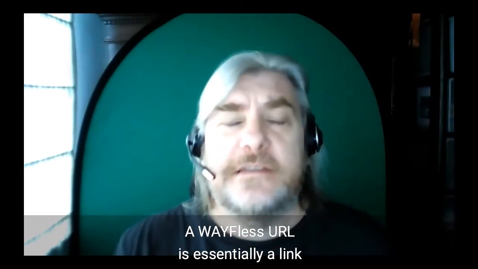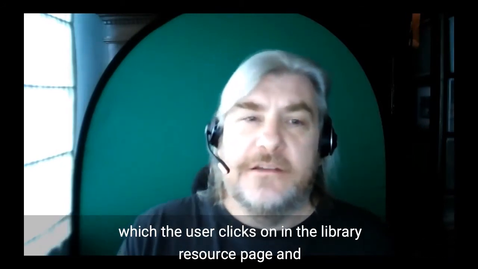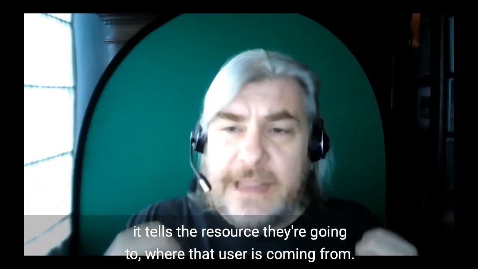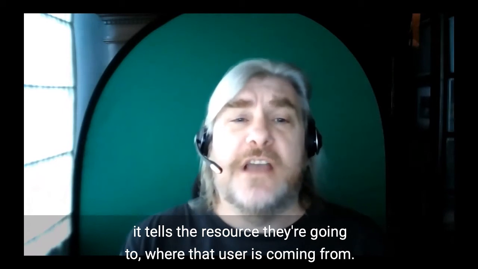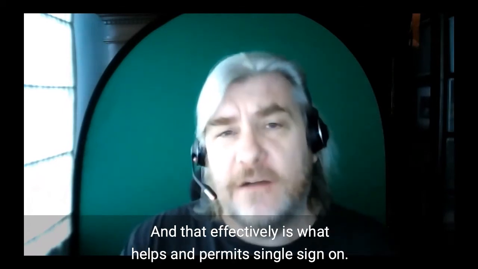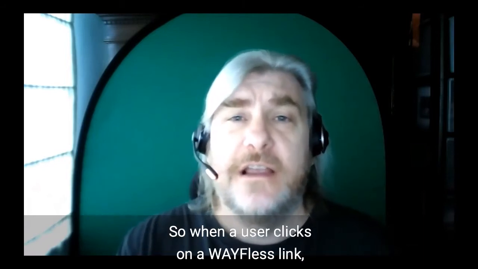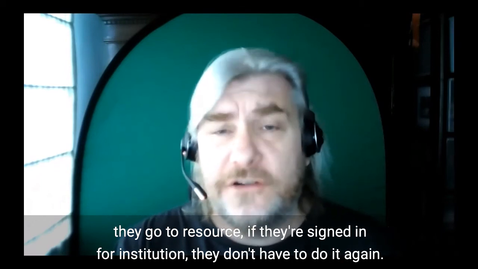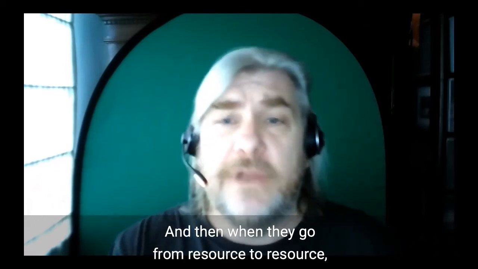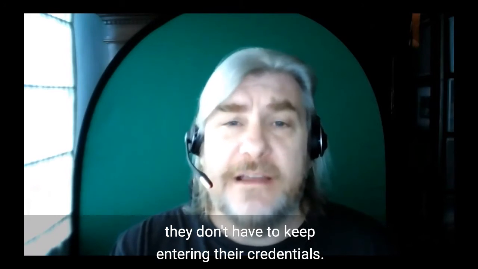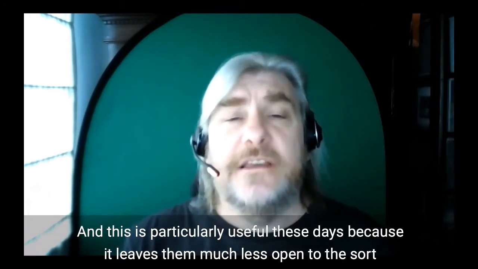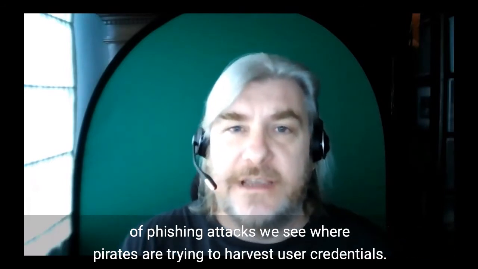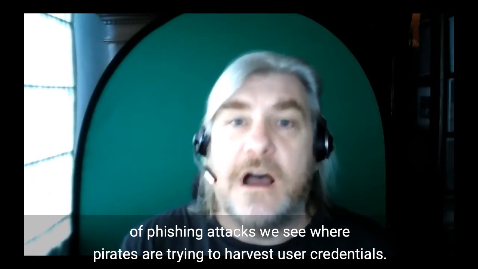A WAIF-less URL is essentially a link which the user clicks on in the library resource page, and it tells the resource they're going to where that user is coming from. And that effectively is what helps and permits single sign-on. So when a user clicks on a WAIF-less link, they go to the resource. If they're signed into the institution, they don't have to do it again. And then when they go from resource to resource, they don't have to keep entering their credentials. And this is particularly useful these days because it leaves them much less open to the sort of phishing attacks we see where pirates are trying to harvest user credentials.